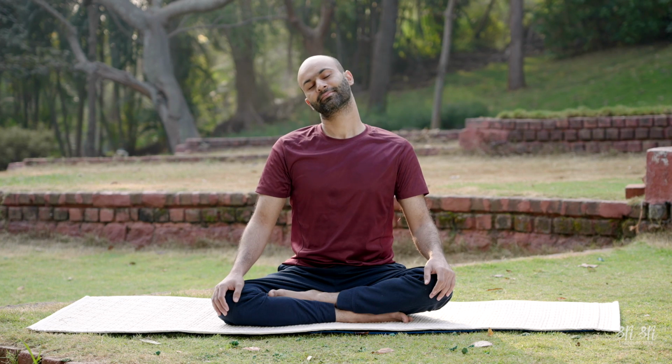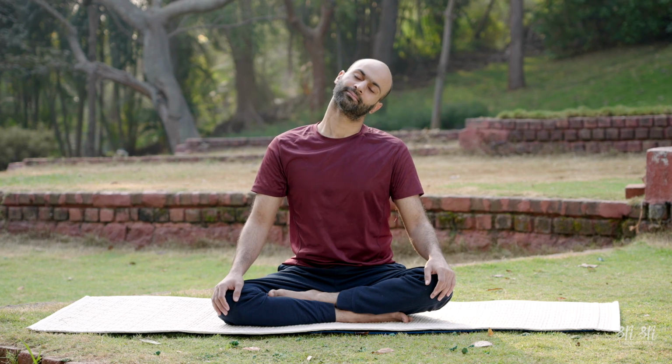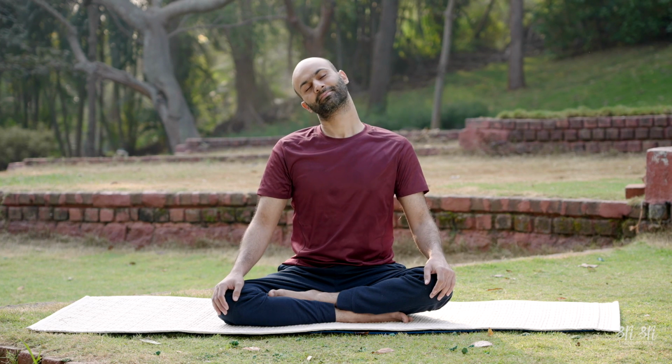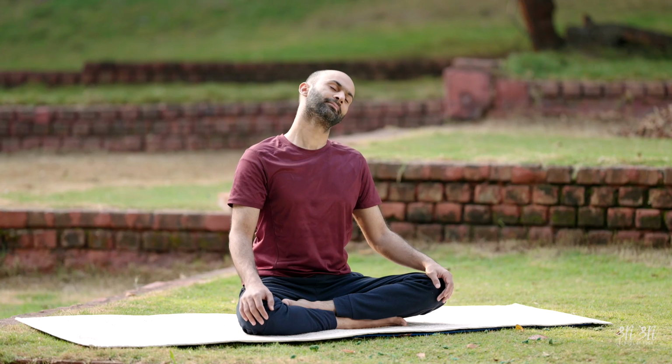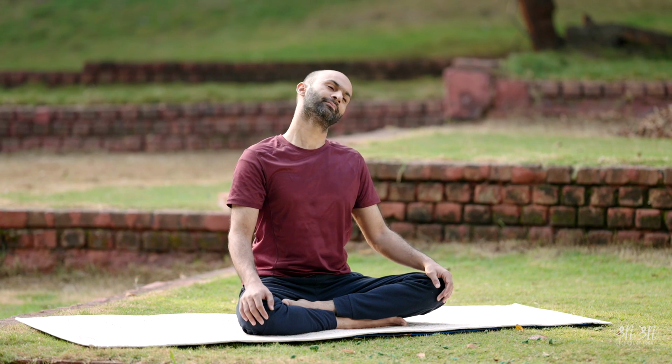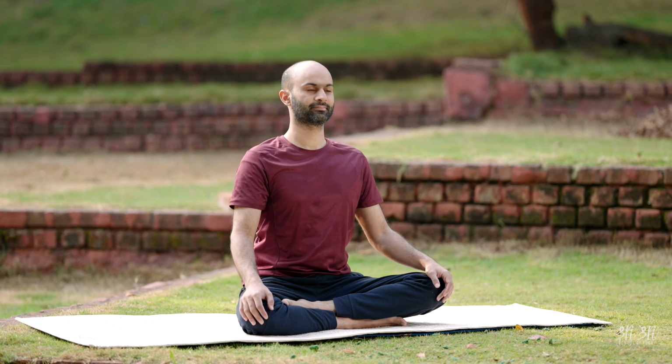Now, let's drop our head to the right shoulder. Keep breathing. Feel the stretch on the left side. Inhale, come back to the center. Exhale, drop your head to the left. Feel the stretch on the right. Center to the right. Center to the left. Center, right. Center, left. And gently come back to the center.